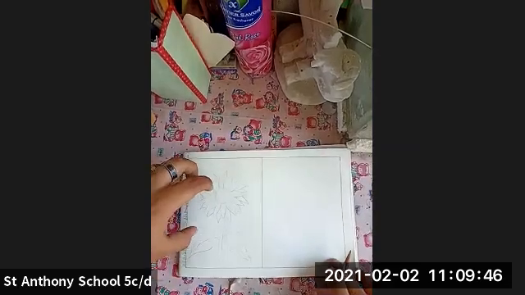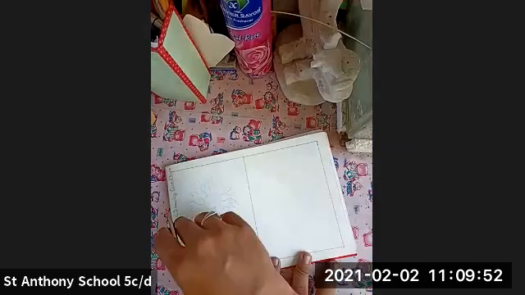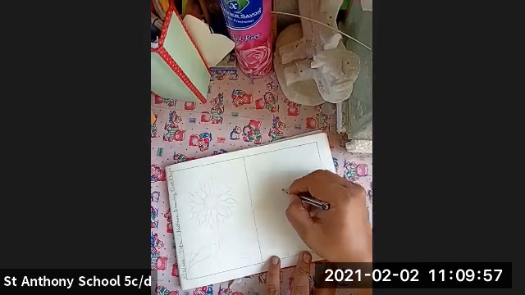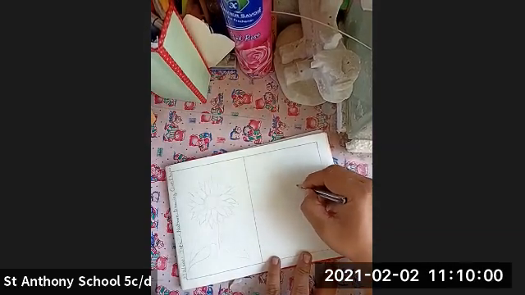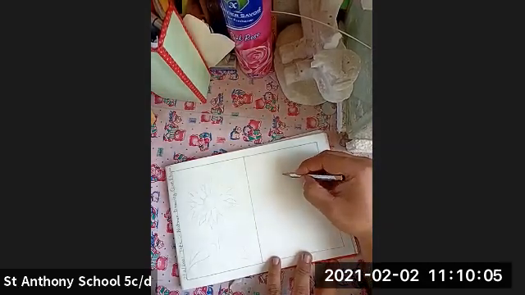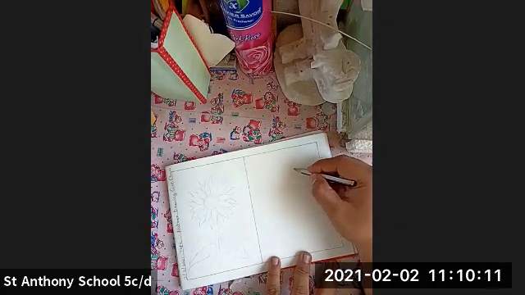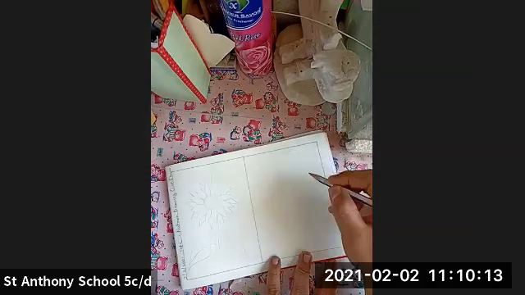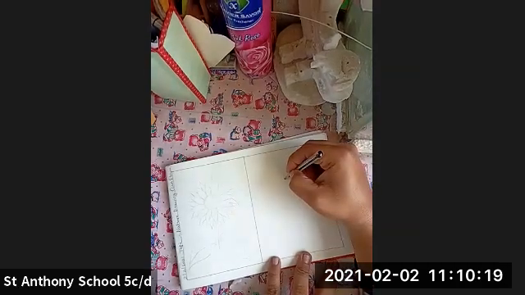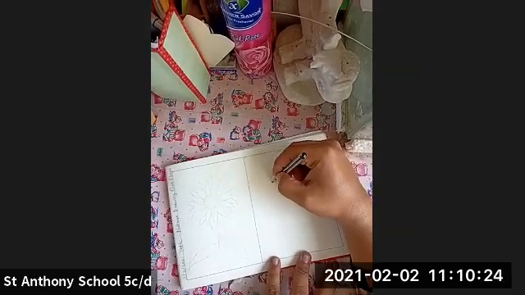Now I'm going to add the shading in this. Before starting with the shading, I'm going to draw the same sunflower over here with some light shade. I'm just going to draw the outlines properly, because here I'm going to add the colors. So here I don't need any pencil work, so it should come out. I'm using the pencil very lightly. I hope it is visible, because I'm doing it very lightly.